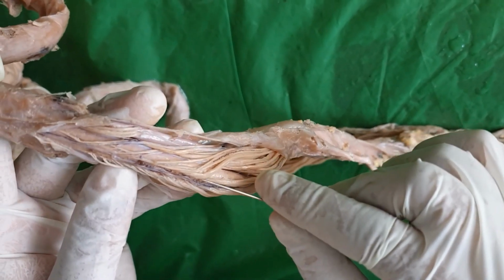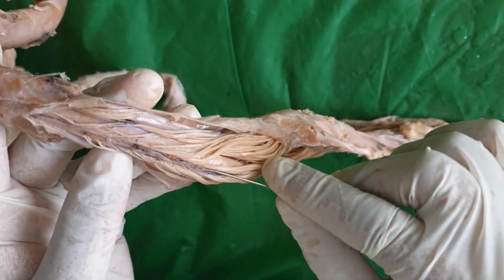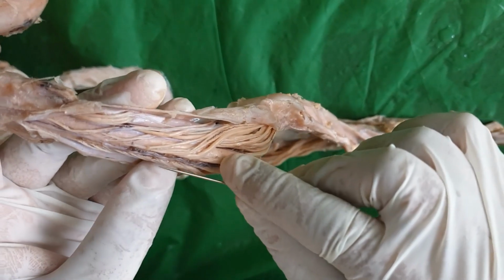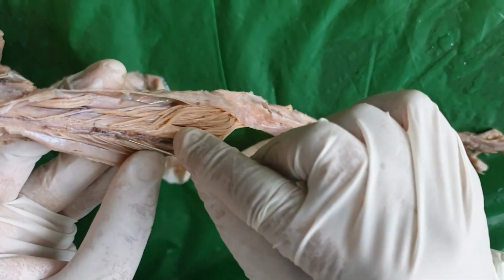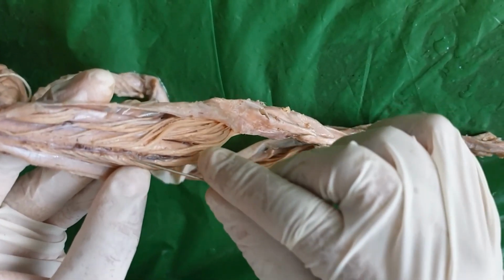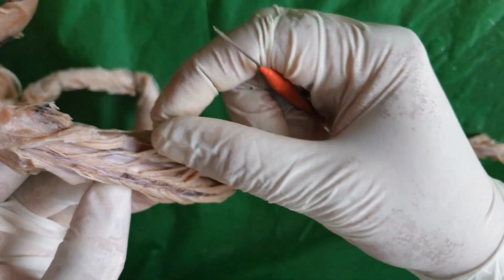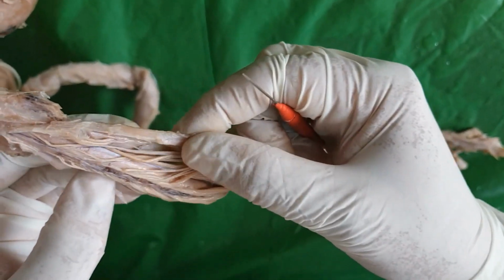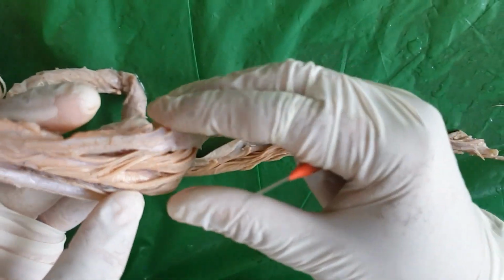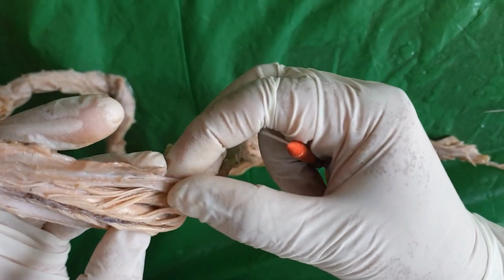So all these are branches coming directly from the vertebral artery. So this is about the blood supply of the spinal cord. So you can see the anterior spinal artery. Similar to this, you will have the two posterior spinal arteries on the posterior aspect. So that's about the blood supply of the spinal cord.